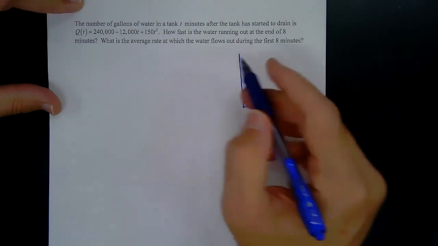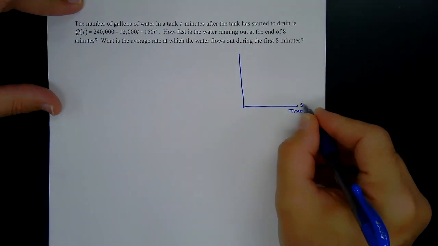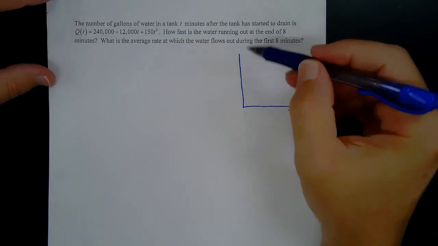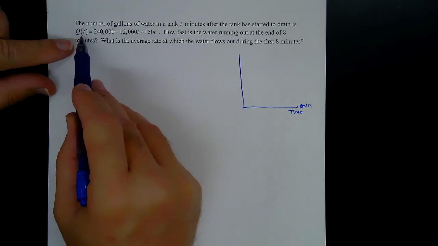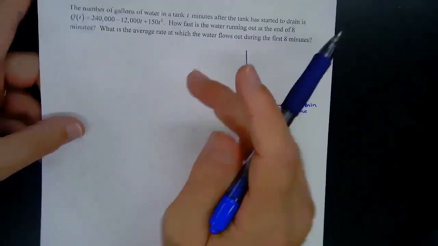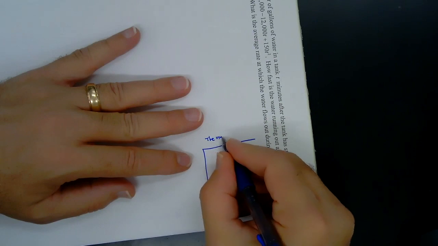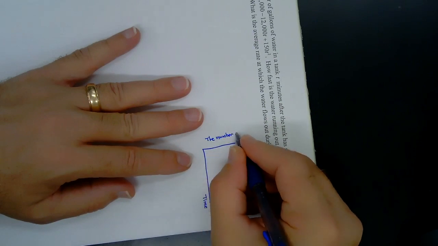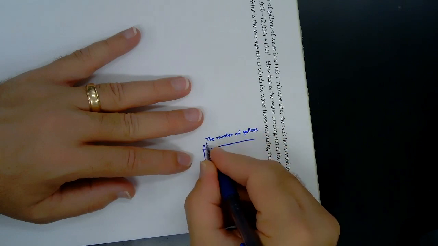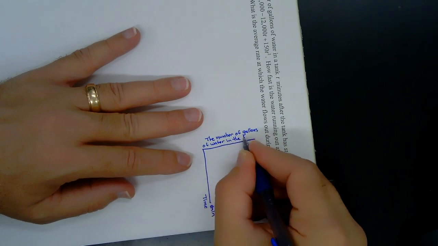This is the time, and it's going to be measured in minutes. And the vertical axis is this Q of T. It's the quantity, that's why they're using Q, and it's the number of gallons of water in the tank. Sorry, I have to write it this way. The number of gallons of water in the tank.